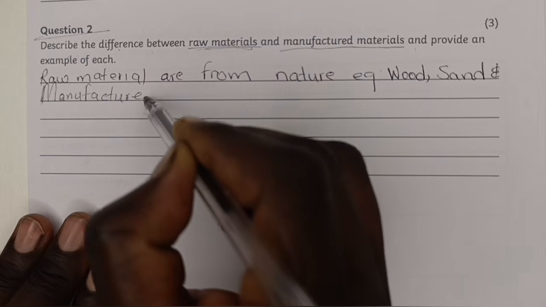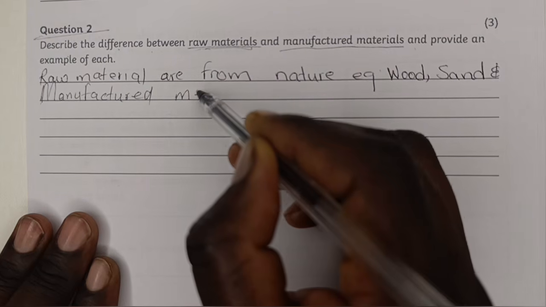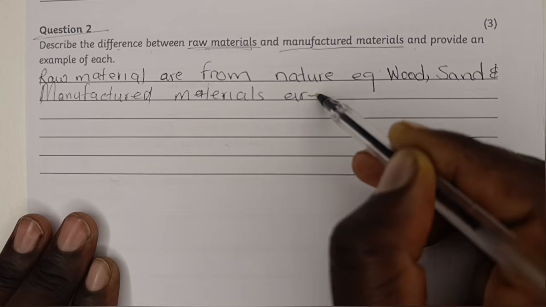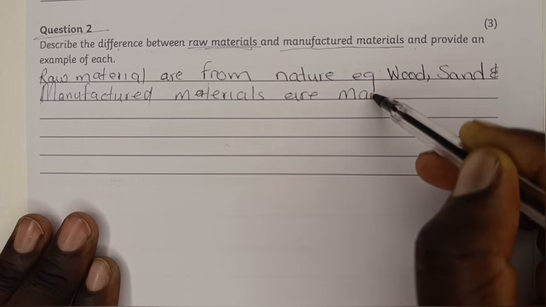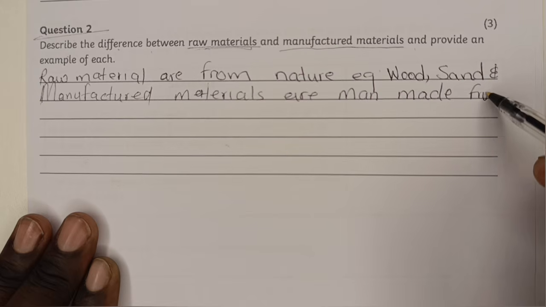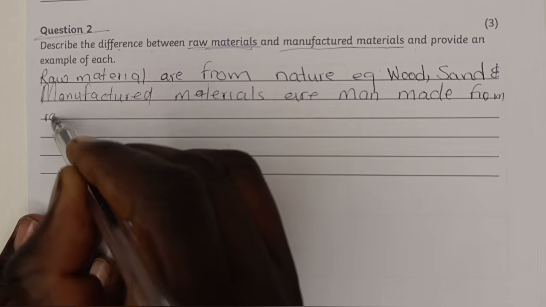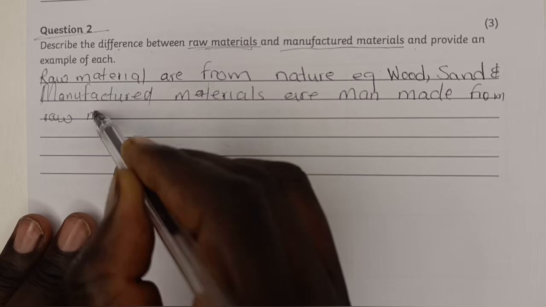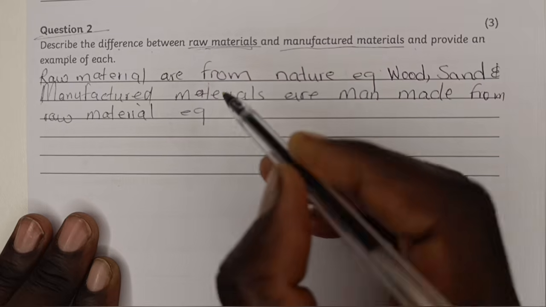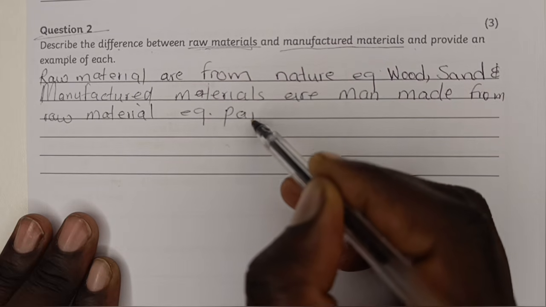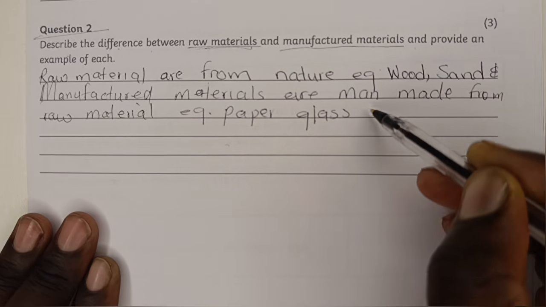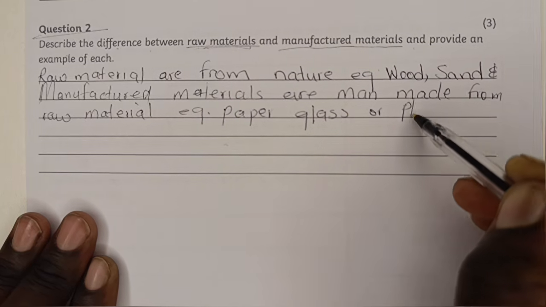Manufactured materials are man-made from raw materials, e.g., paper, glass, or plates.